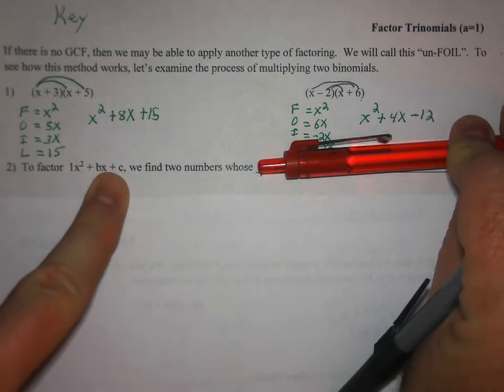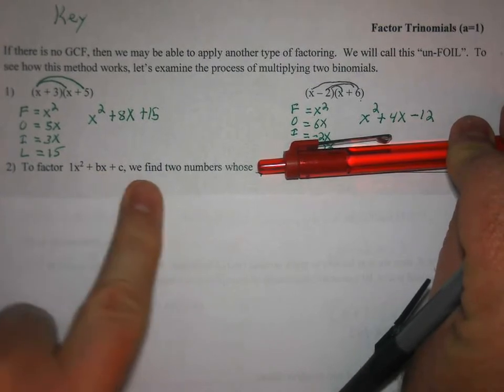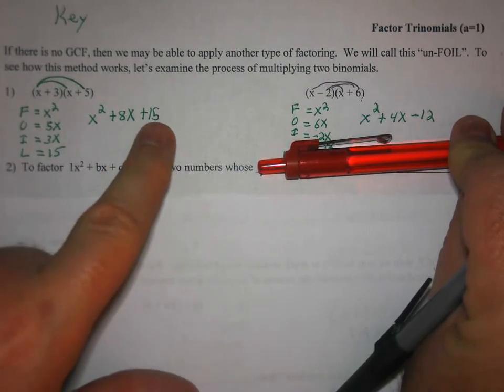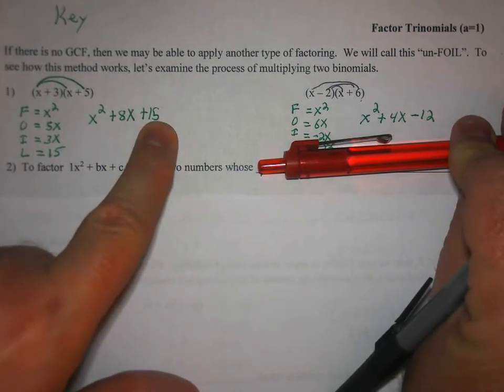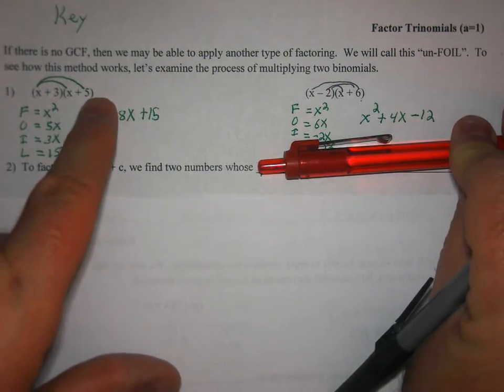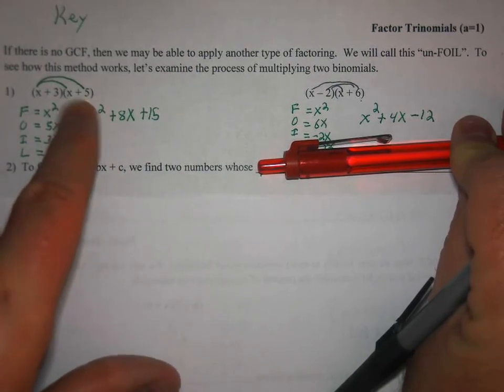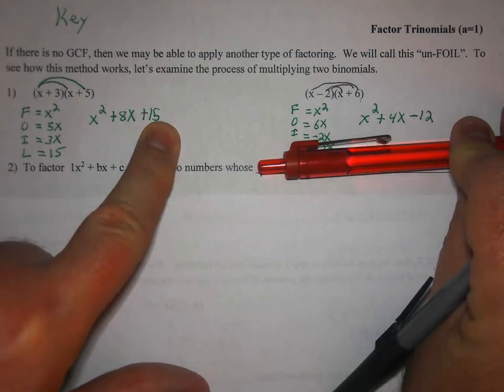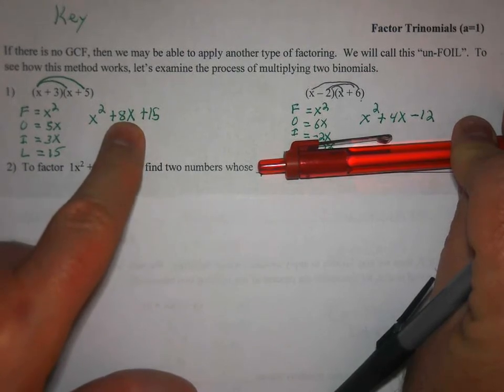So in order to factor that expression, we have to find two numbers whose what? Think about where the 15 came from. It came from multiplying 5 times 3, so it came from finding factors of 15 that also added to 8x, or just 8.